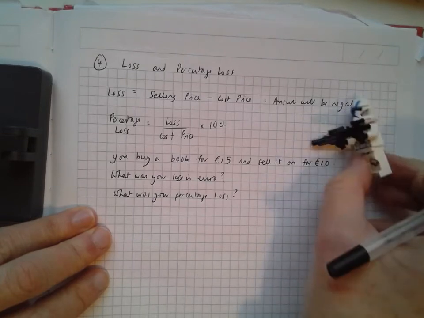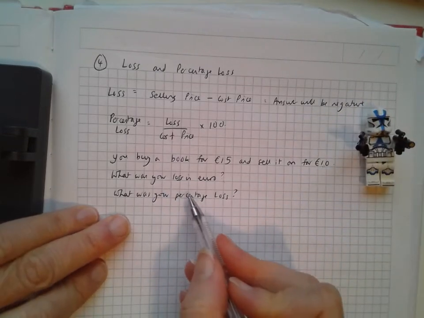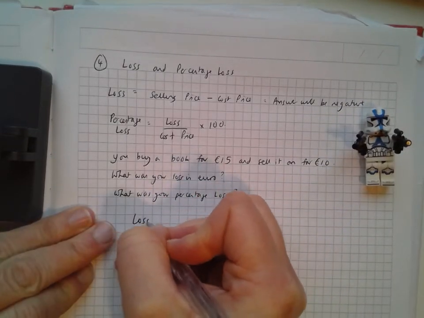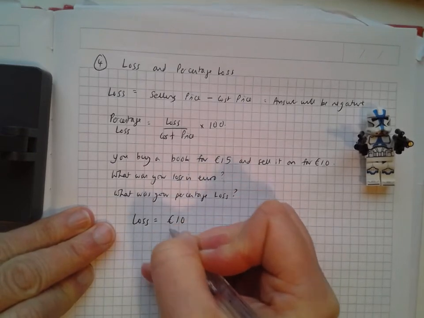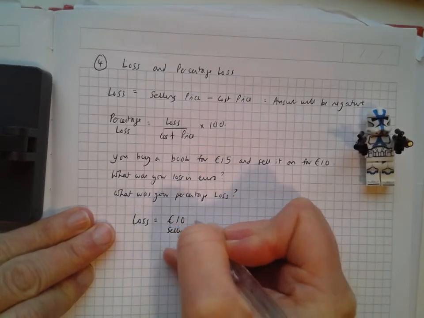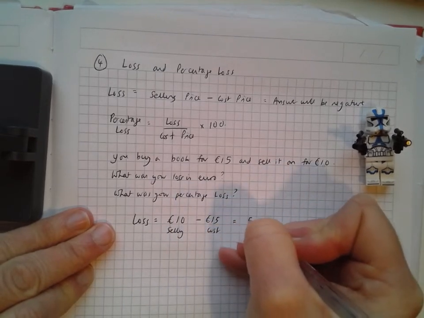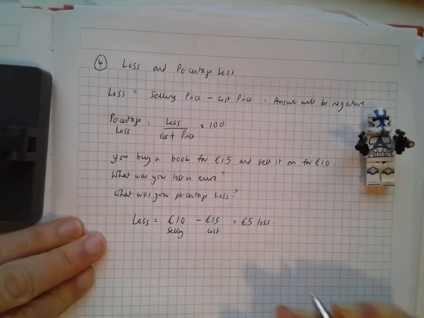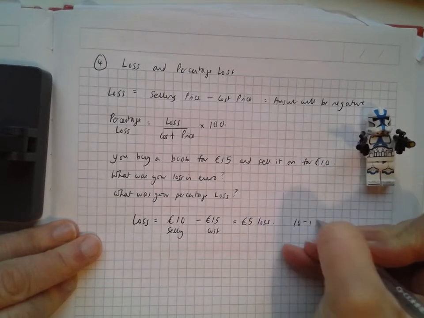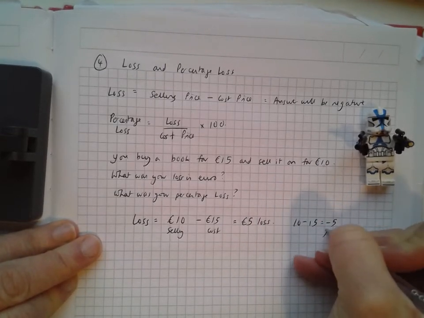Okay, so your loss first of all will be 10 euro, which was your selling price, minus 15 euro, which was your cost. So you've got 5 euro loss, because 10 minus 15 is minus 5, so it's a loss.